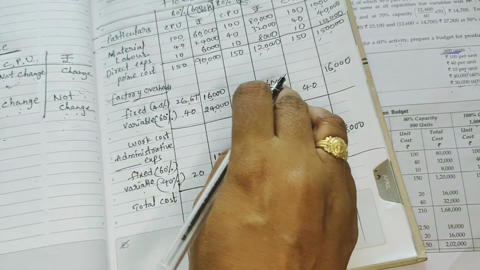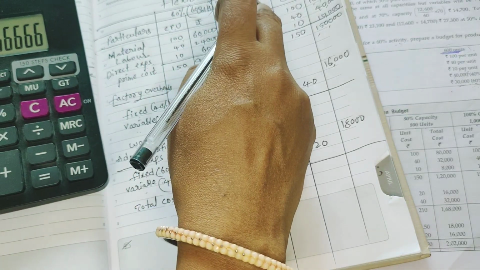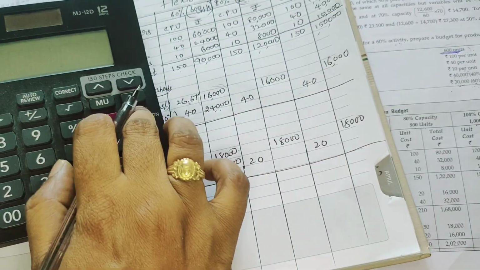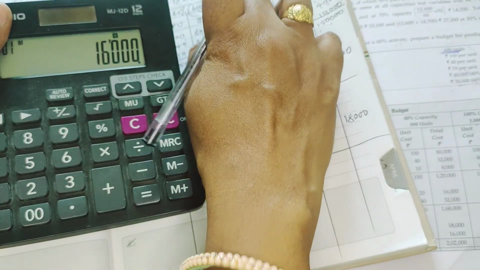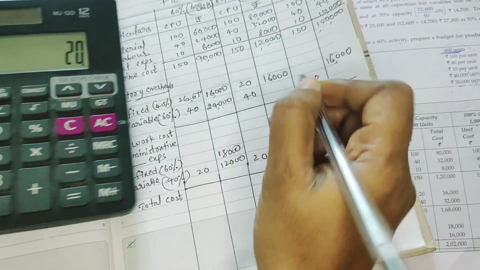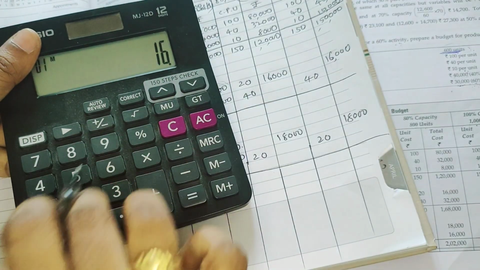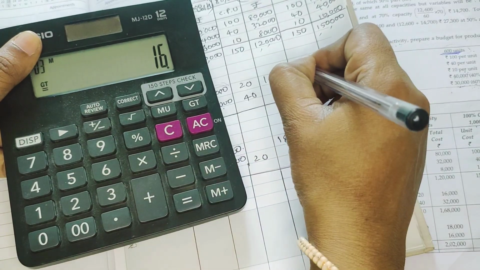Likewise, here also 16,000 divided by 800, because the number of units will change according to the capacity. 16,000 divided by 800 is 20. Next, 16,000 divided by 1000 is 16.